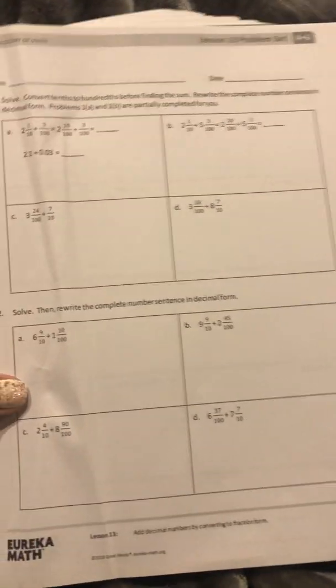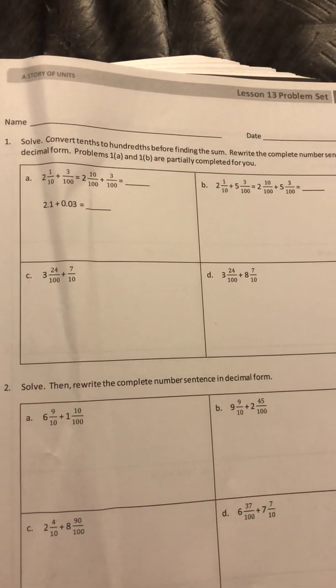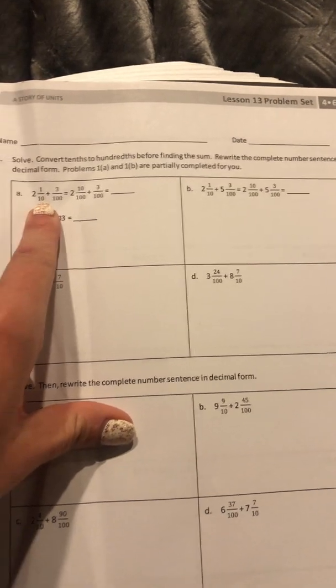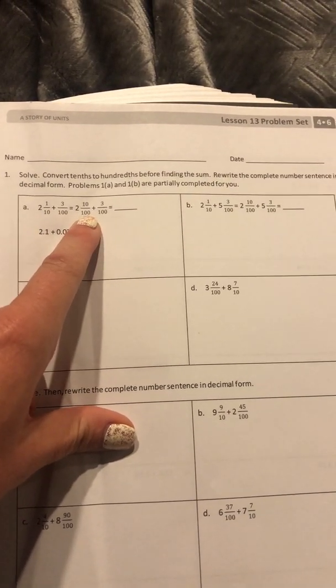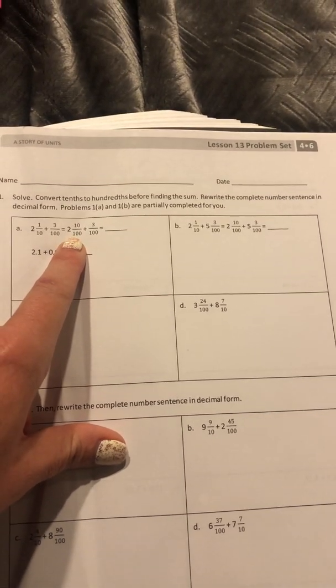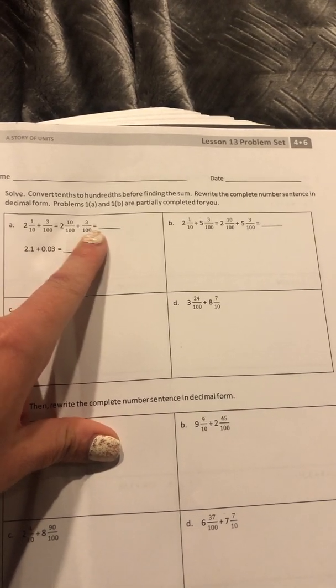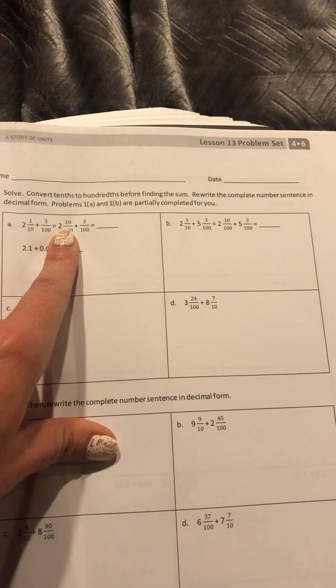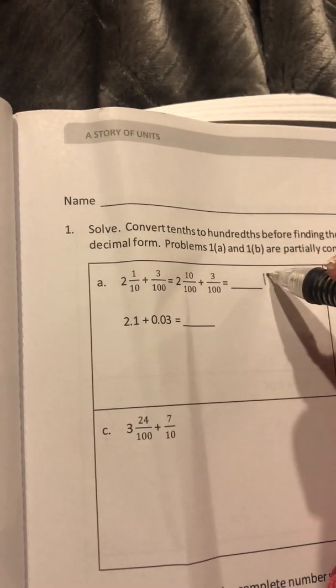Go ahead and start on number 1. Let me move my post-it. Start on number 1. It says to solve. Convert tenths to hundredths. So remember, that's multiplying. 10 by 10 is 100 to convert it. Then find the sum. So you have 10 plus 3. Hopefully you guys figure that out. And then don't forget about your whole number. So I'm just going to go ahead and help you guys with this one. We already said that's 13 hundredths.